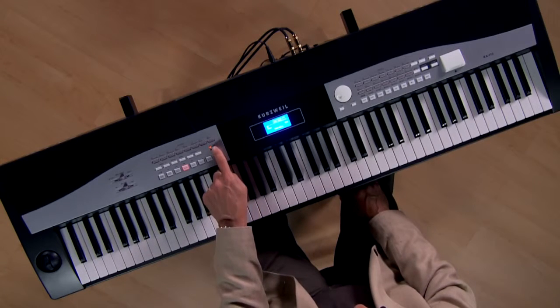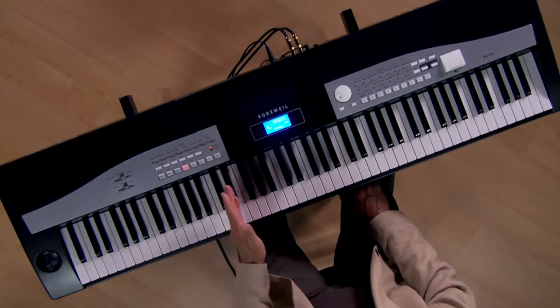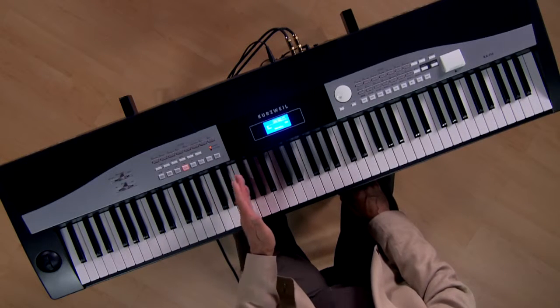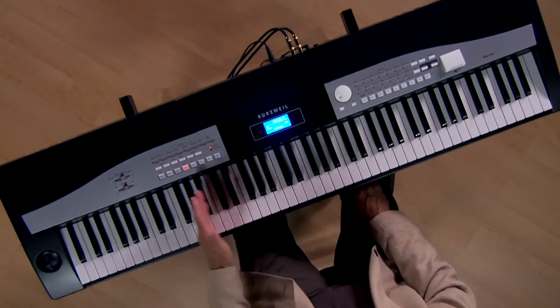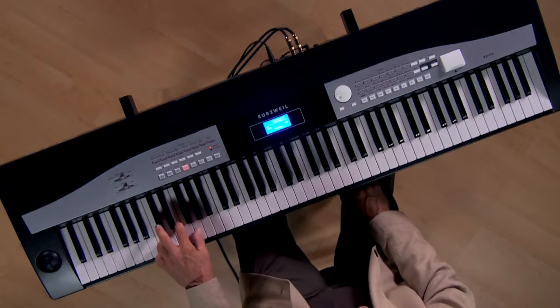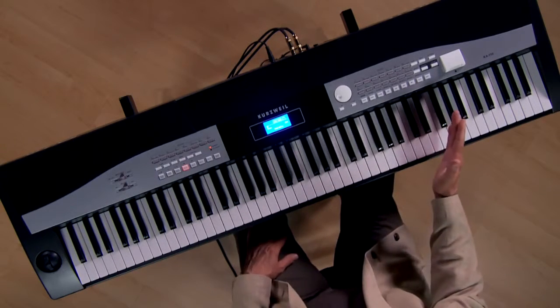This next one is very important. This is chord mode. So if you noticed, when I hit the button, this light went on beside the fingered mode. This means that everything below my split, which can be changed, becomes chords. Everything above the split becomes melody.